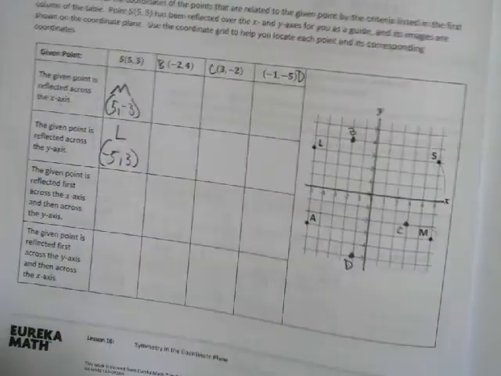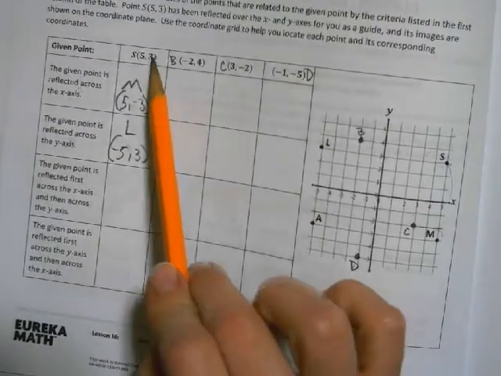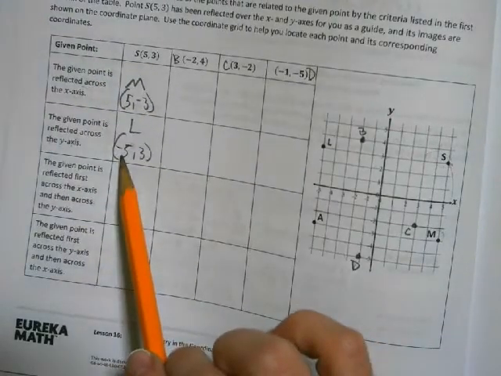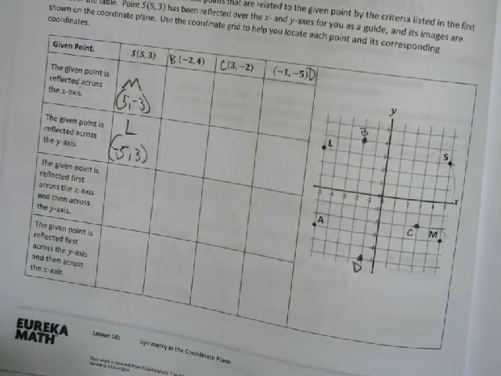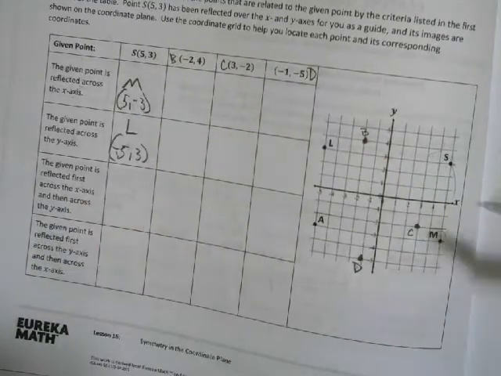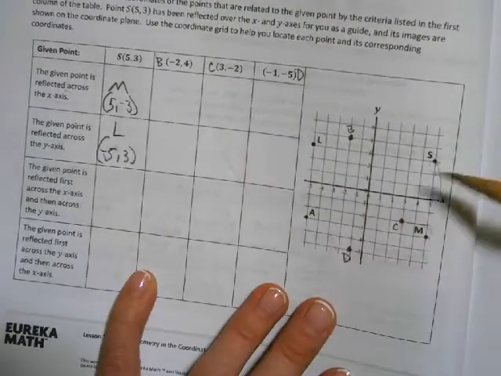So what I want you to be looking at is this trend here. So this one, my first number stayed, second number was opposite. This one, my first number was opposite, but my second number stayed. Now, the given point is reflected first across the x-axis. Well, to go across the x-axis, like it showed here, we went to M.